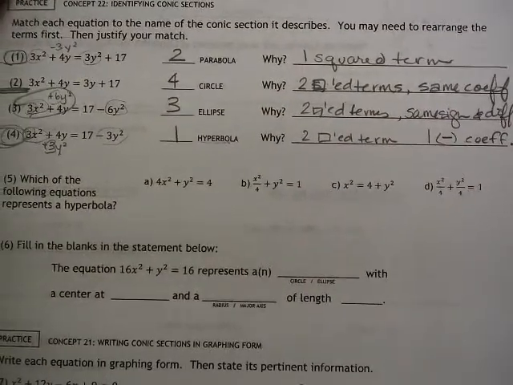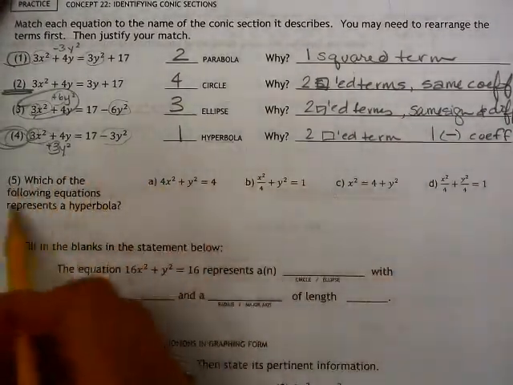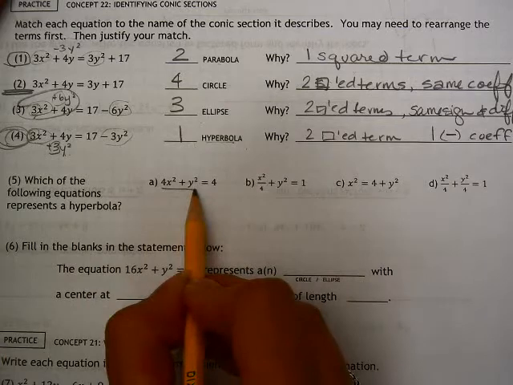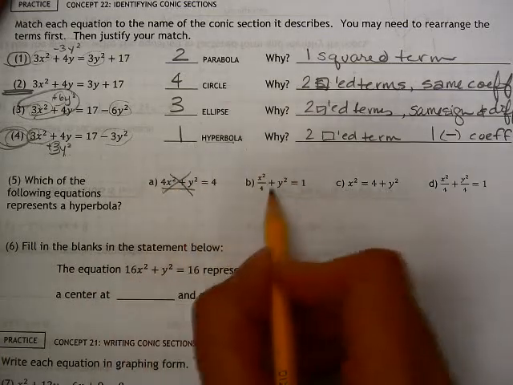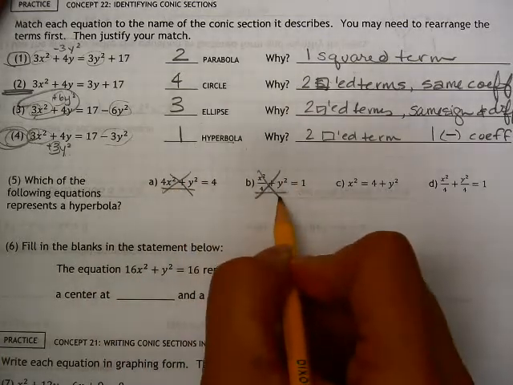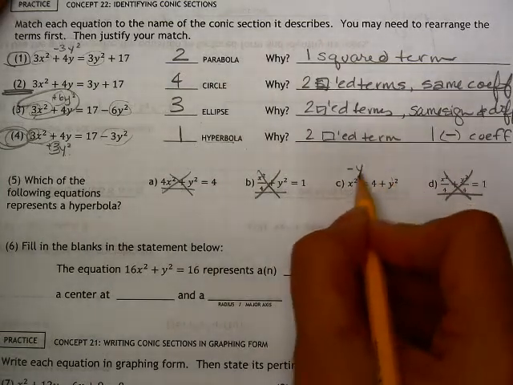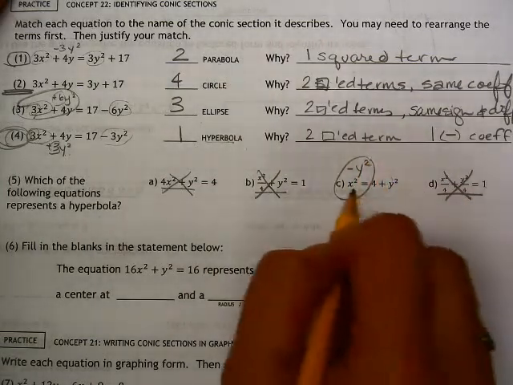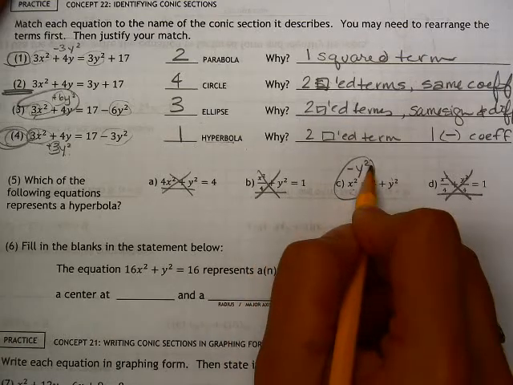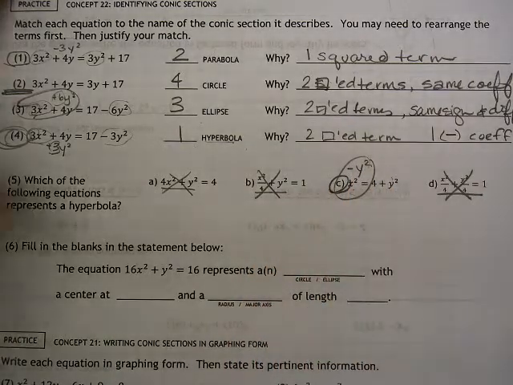So let's go ahead and look at the rest of these. Which of these represents a hyperbola? These are on the same side. One of them is not negative. These are on the same side. One of them is not negative. These are on the same side, one of them is not negative, but this one here, when I put it over onto the same side, now one of them is negative, so this one here would be my hyperbola.